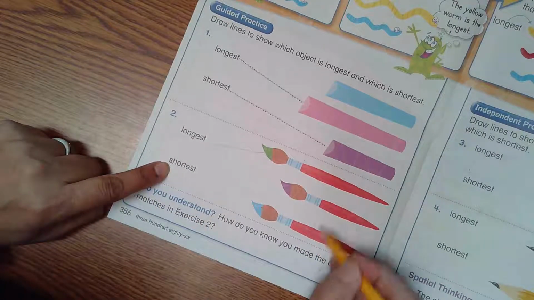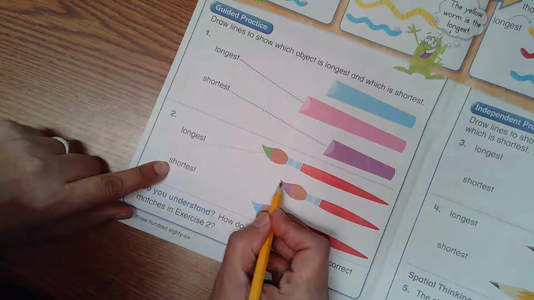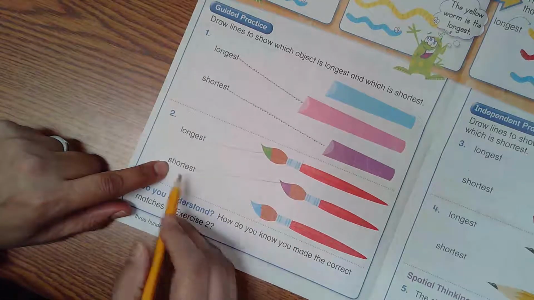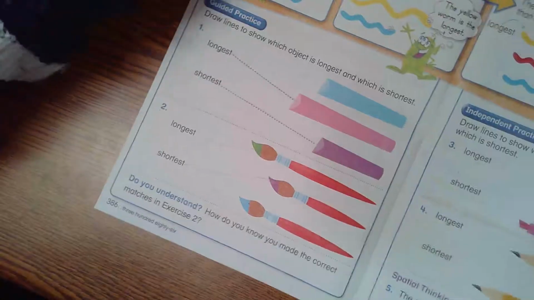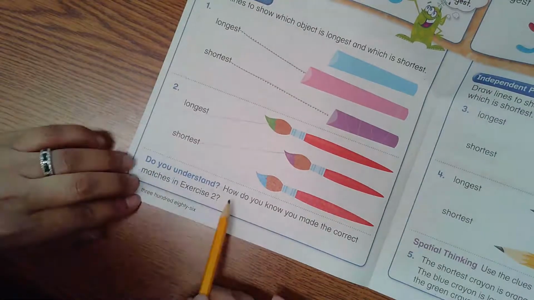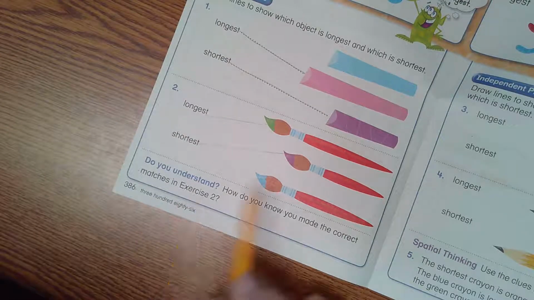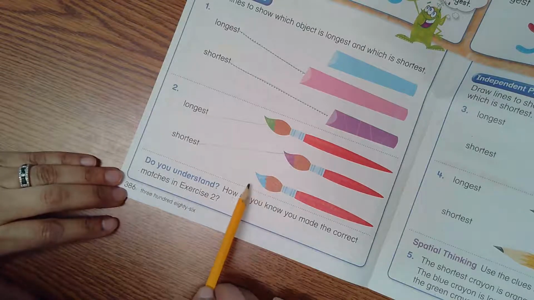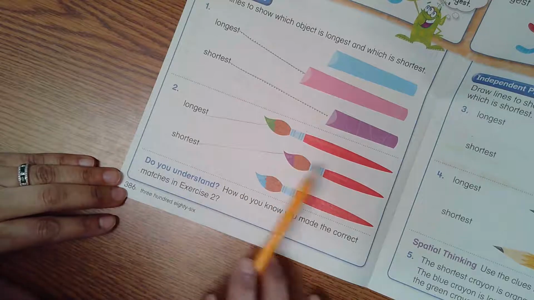Which one is the shortest? The paintbrush in the middle. So I'm gonna draw a line from the word shortest to the middle paintbrush. Okay, it's really easy and fun. Do you understand? How do you know you made the correct matches in exercise 2? How do you know that you have the right choice? How do you know that the first paintbrush was the longest and then the middle one is the shortest?